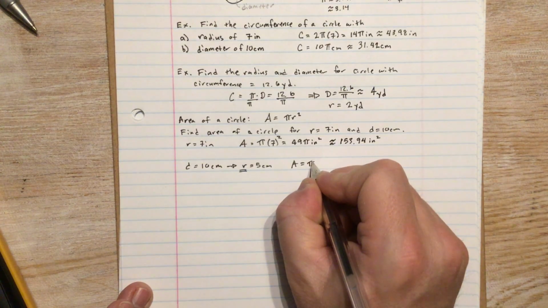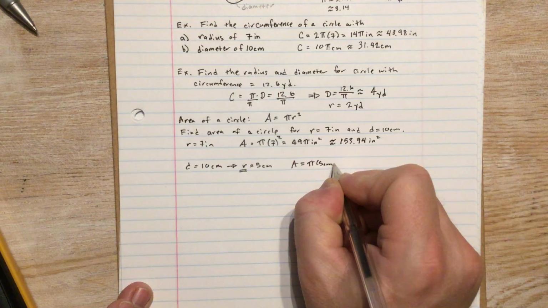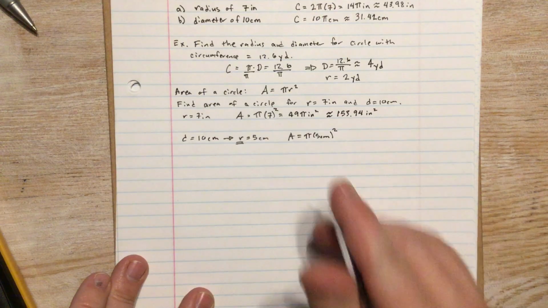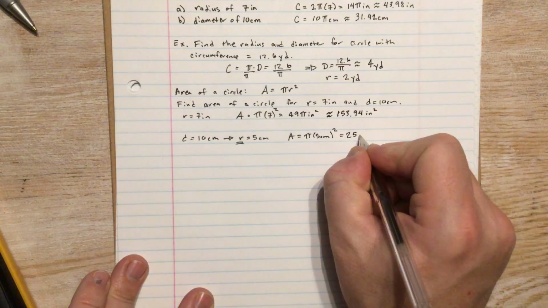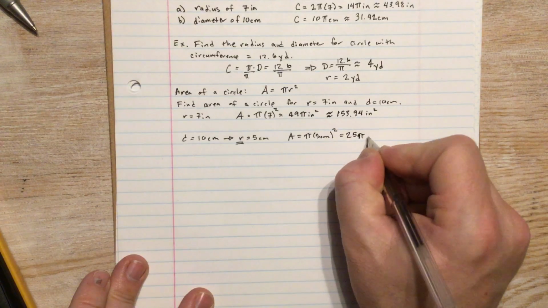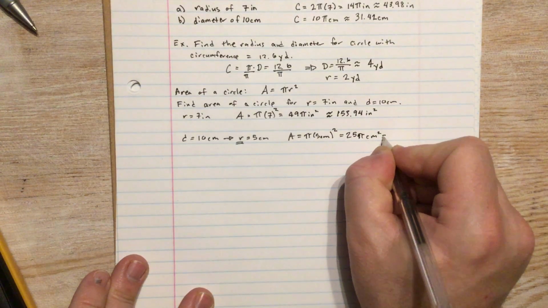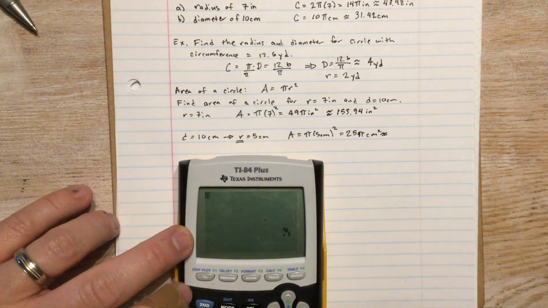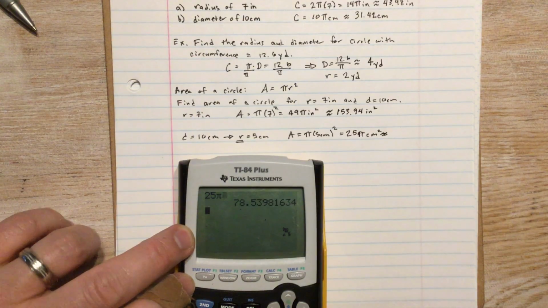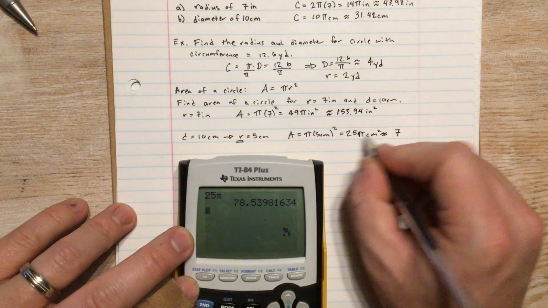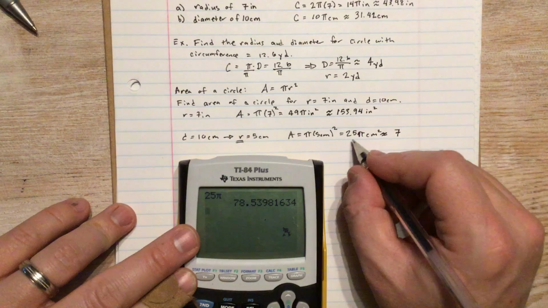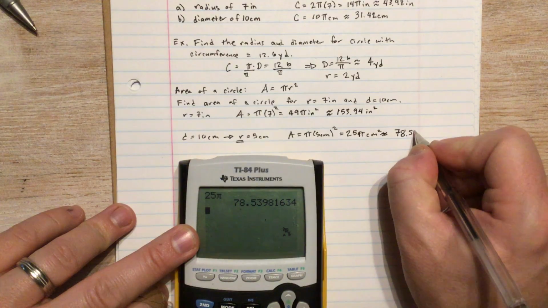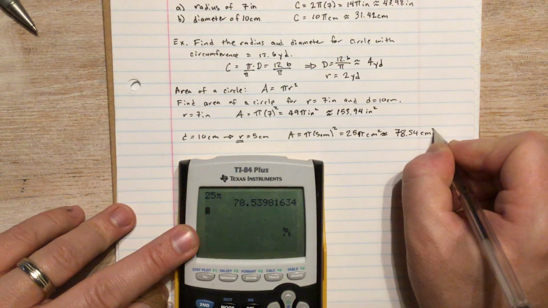Area is equal to pi times 5 centimeters. And so this time I decided to put the centimeters in there because I remembered. So that's 5 centimeters squared, which is 25 pi centimeters squared, which we're going to approximate. So we get 25 pi, and that's approximately. So if you multiply that by 3, that gets you 75, which you know this should be a little bit more than 75. So you want to make sure you make that estimate. And 0.54, and that's centimeters squared.